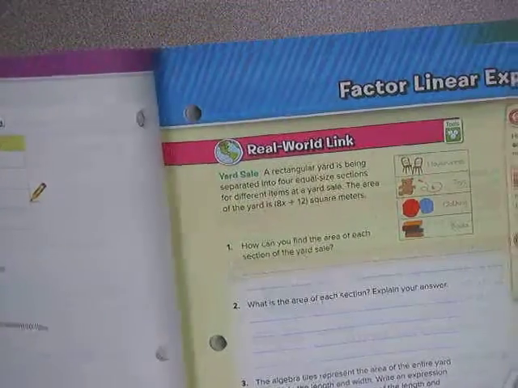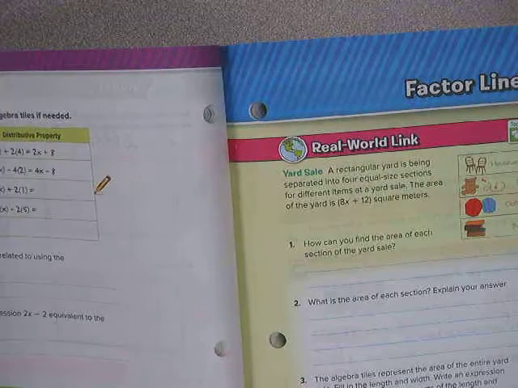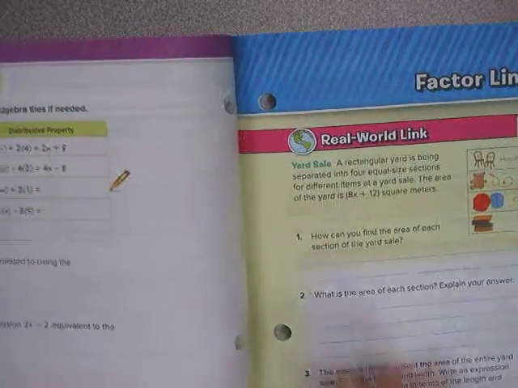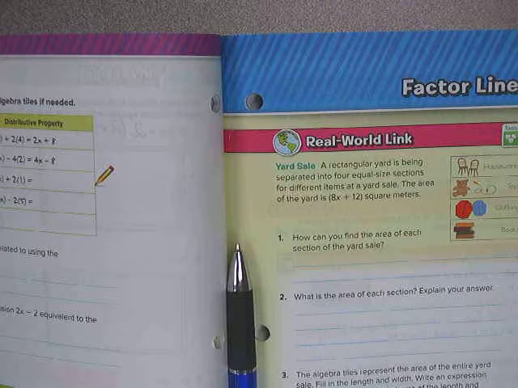When you've got this page done, please show it to me to check out. And then you can turn to page 415 and 414, the next page, and begin working through that. Thanks.